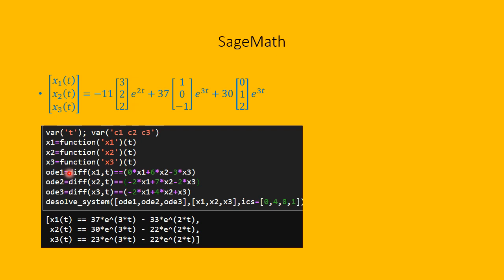The first differential equation is the derivative of x1 with respect to t equals 0x1 plus 6x2 minus 3x3. This is the second differential equation. This is the third differential equation in our system. So then we're going to solve the initial value problem. So DE solve system, we're solving a system of differential equations. We have a list of the three differential equations here in square brackets. We're solving for x1, x2, and x3. Those were our functions of t up here.